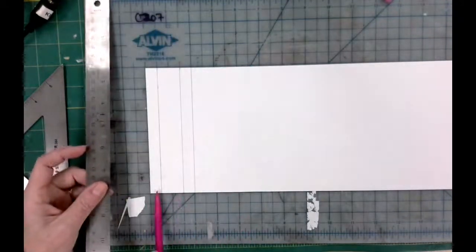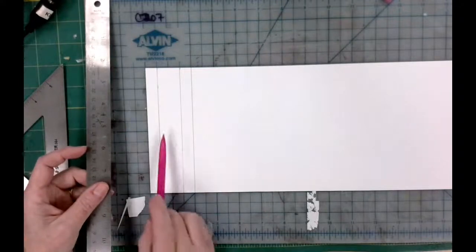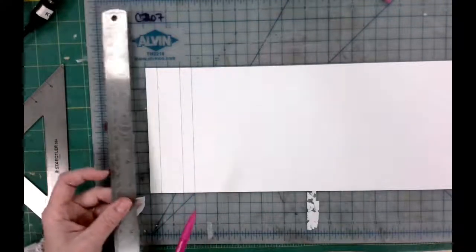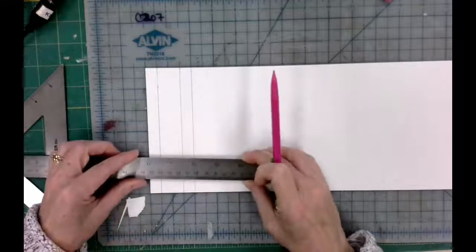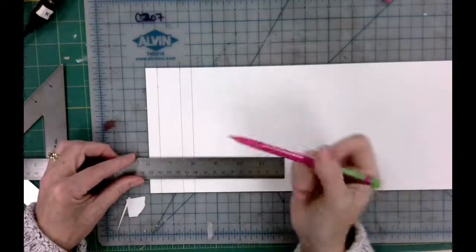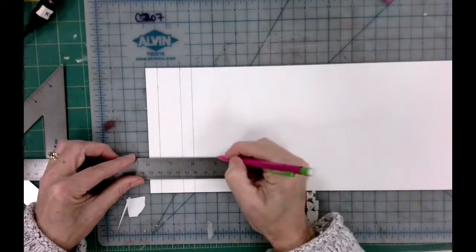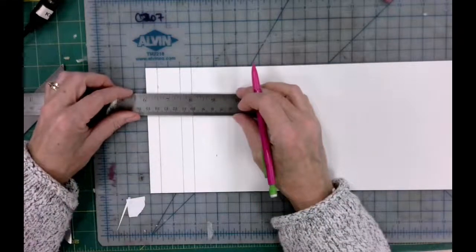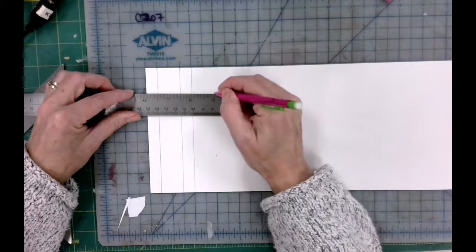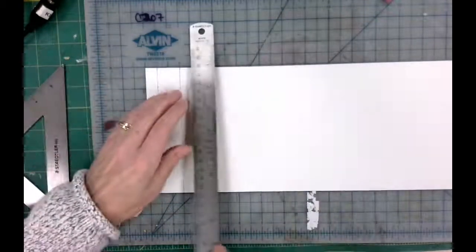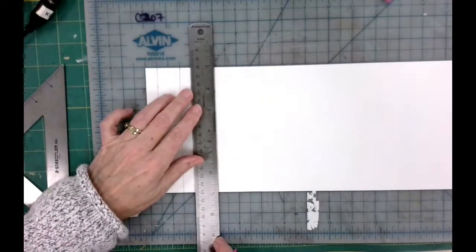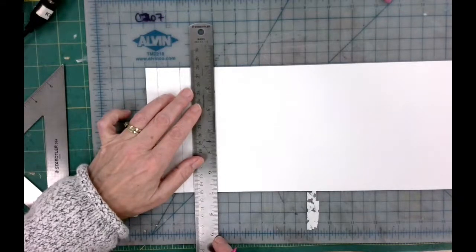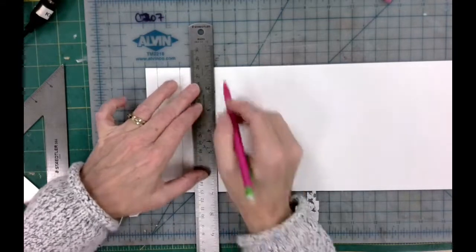So you can see I have a thin line, a thick space, a thin space. And then if I were measuring, if I didn't have the grid to work off of, I would just measure 2 times so that I make a parallel line. So it's 1/2 inch and inch, just to keep it easy. Okay.